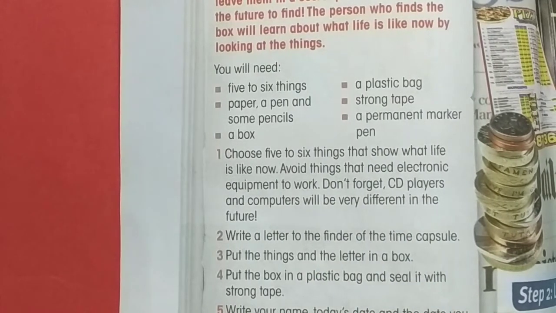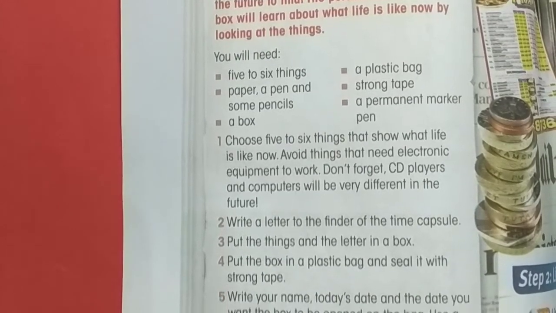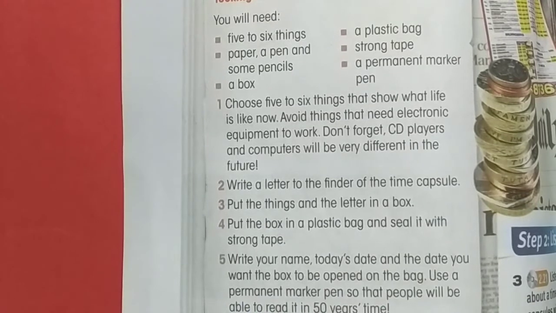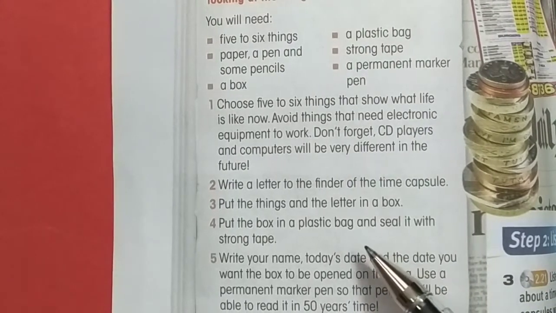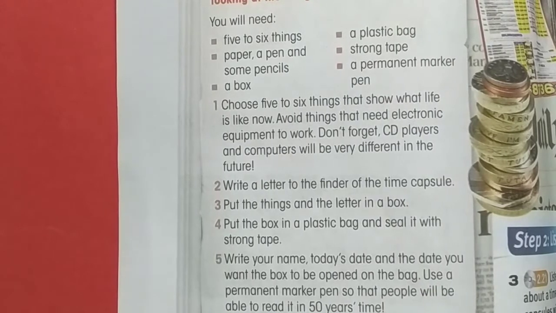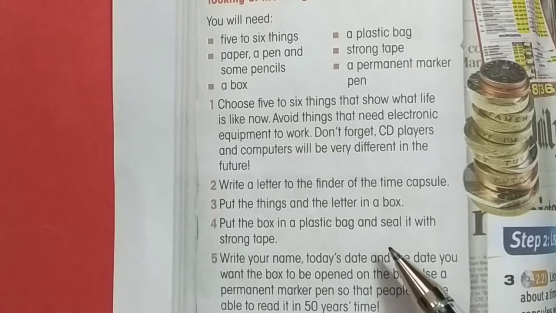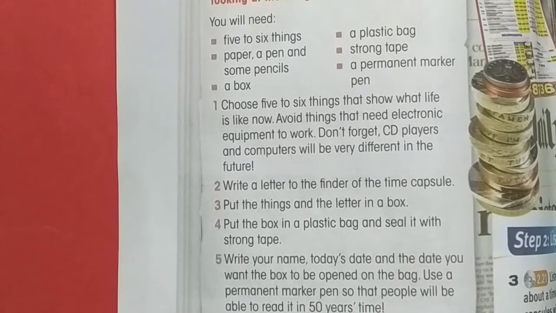And question 3, what will you put the box into? It's very clear here. The answer is right in front of you. Let's look at instruction 4. Put the box in a plastic bag. Yeah, so you can write down in a plastic bag. Alright, what will you put the box into? So you just write down in a plastic bag. Or you can say a plastic bag.